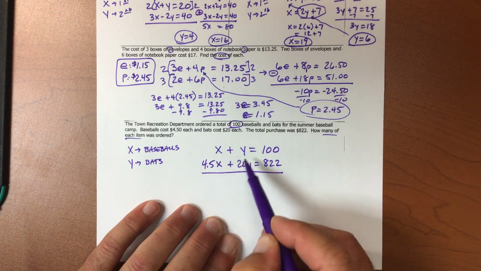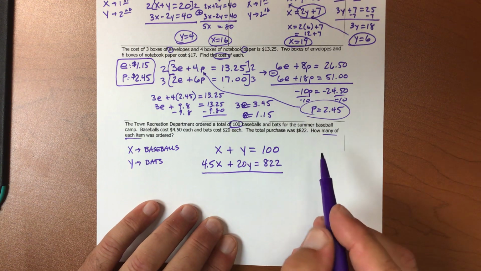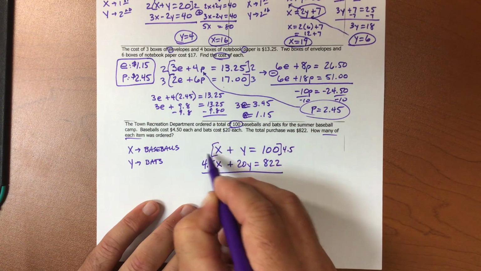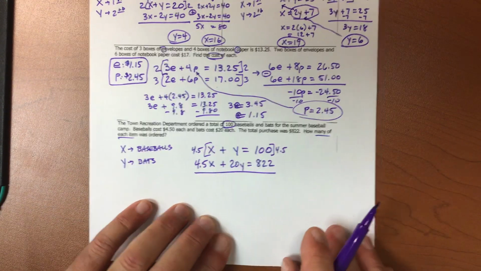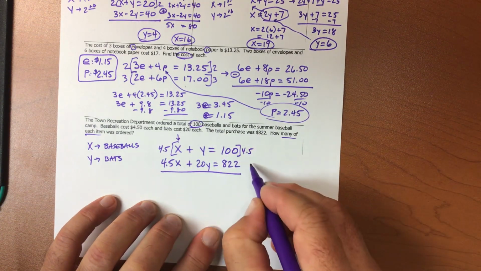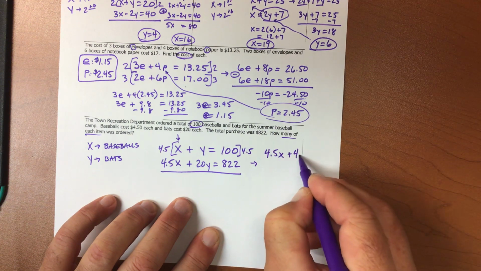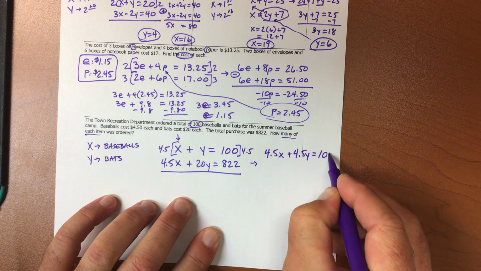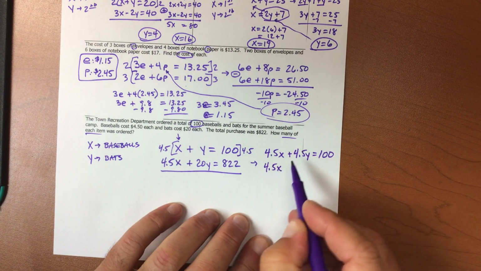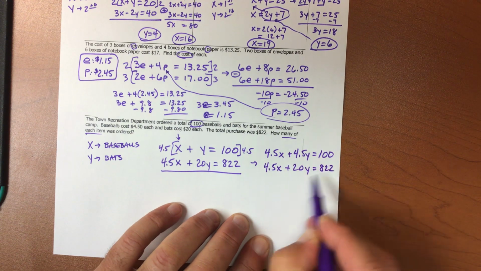Now we have to multiply this top one by either 4.5 or by 20, whichever one you want. Let's multiply it by 4.5, because I'm going to get rid of the x. I multiply both sides by 4.5 so I can eliminate this x here. So this becomes 4.5x plus 4.5y is equal to 450. The bottom equation stays the same, 4.5x plus 20y is equal to 822.